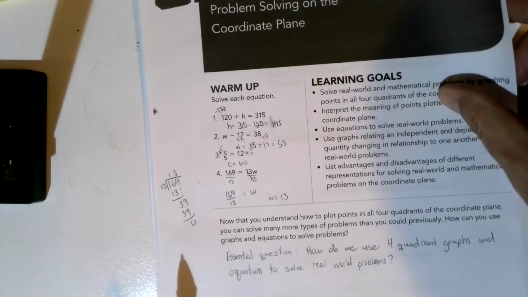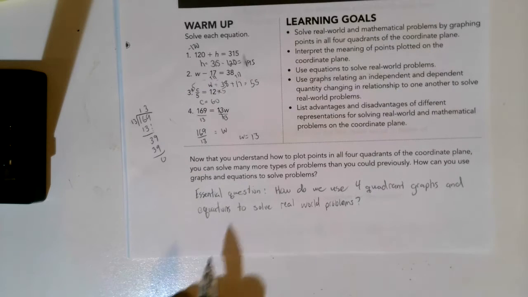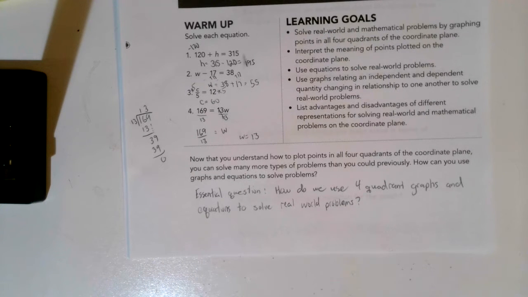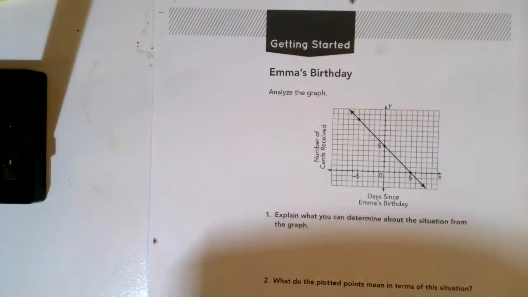So once the warm-up's done, you can write down your essential question. How do we use 4-quadrant graphs and equations to solve real-world problems? I put 4-quadrant graphs in there because we're going to use those. We're going to find examples of data where we would use just a 1-quadrant graph and some where we would use a 2-quadrant graph. So let's take a look at our getting started section.